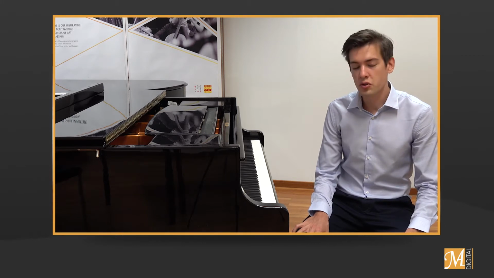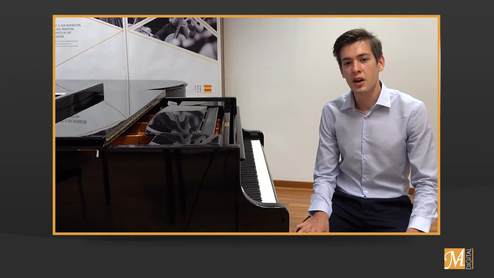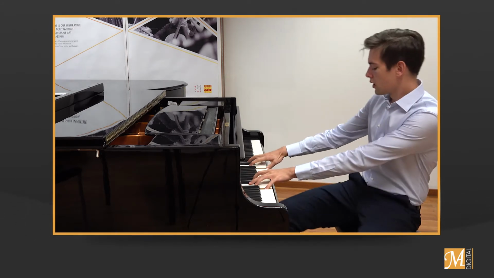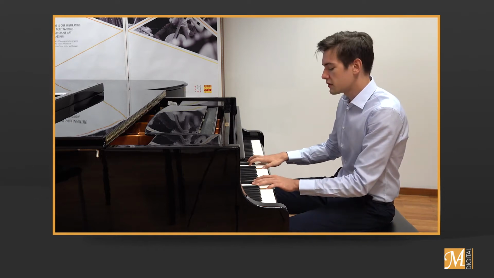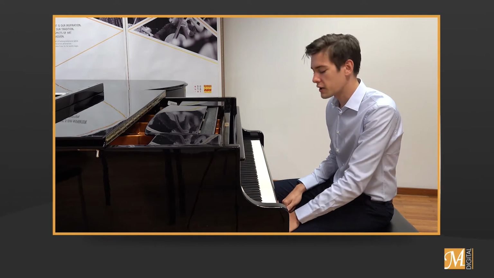And it's totally ambiguous. It starts with a Neapolitan chord. So it moves over to the dominant and resolves to the tonic.